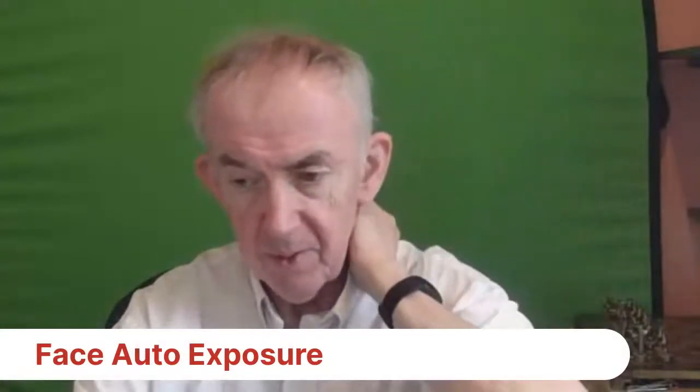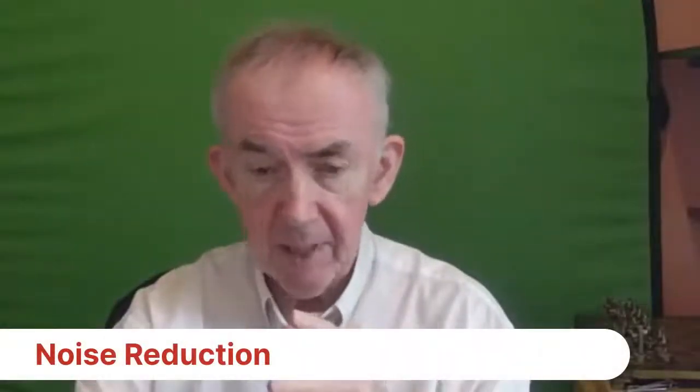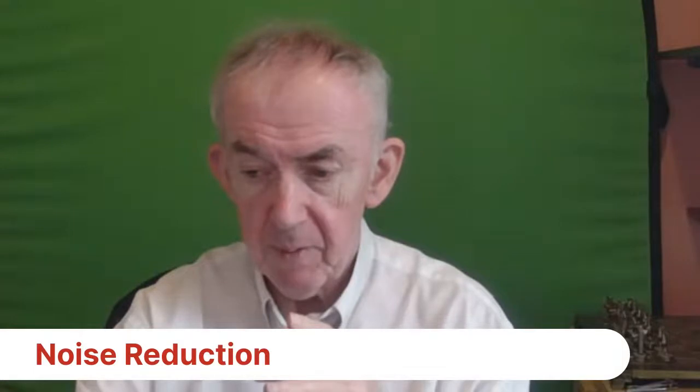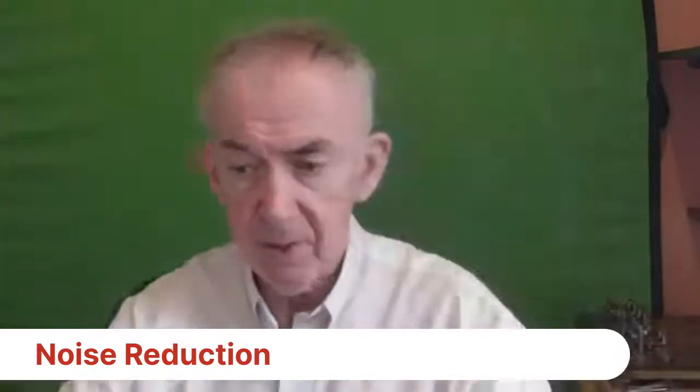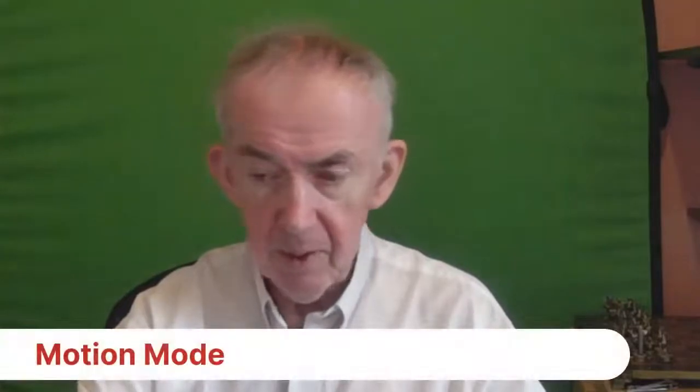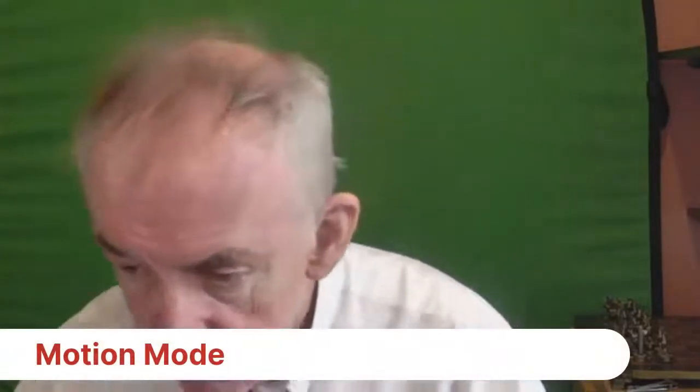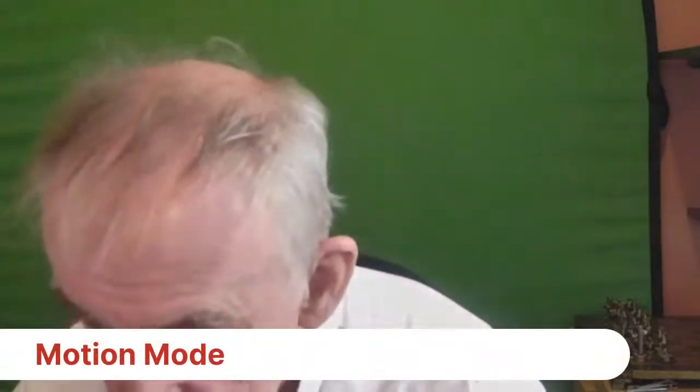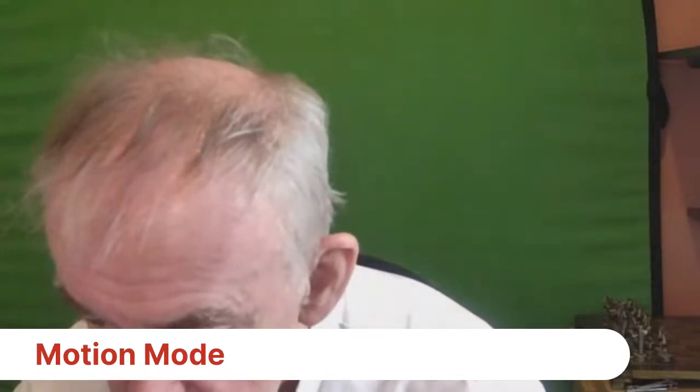Face auto exposure, new update. I look better than I did before. It's got noise reduction actually built into the camera, which is a brilliant feature. So it cuts out all the noise that's around you. And of course, it's got motion mode. Okay, and auto sleep mode.